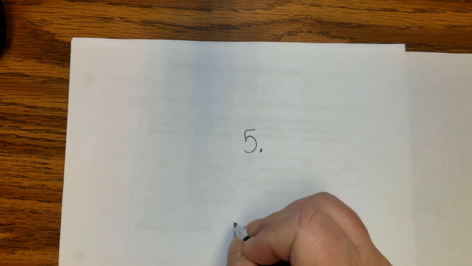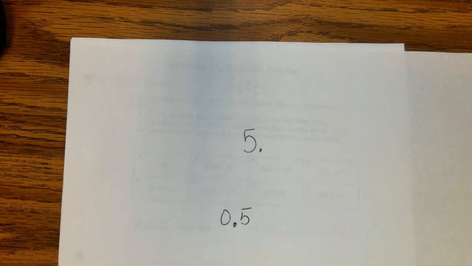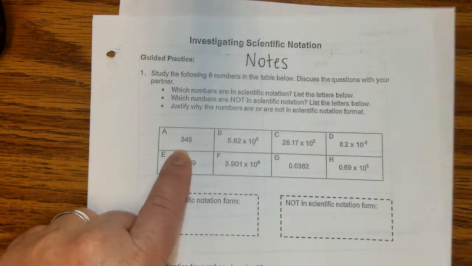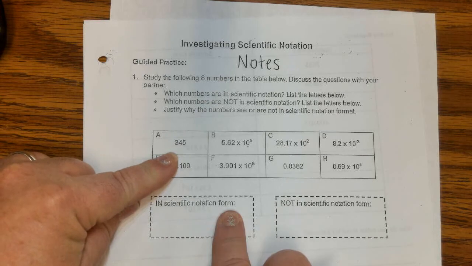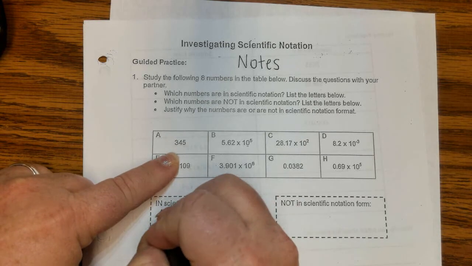But if it had this, it would not be. So if you're looking here, this is a number that is in standard notation. So in standard notation form, we're going to write A.